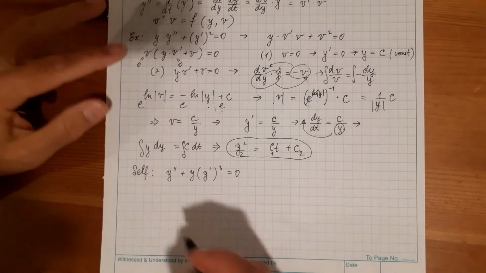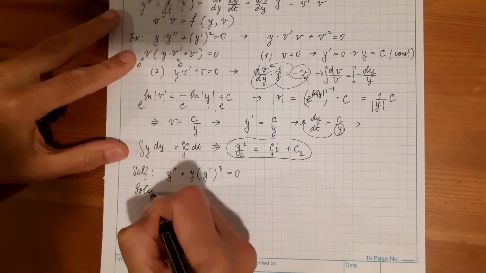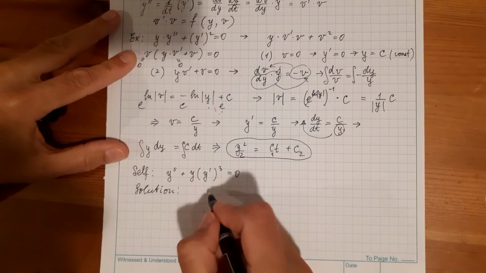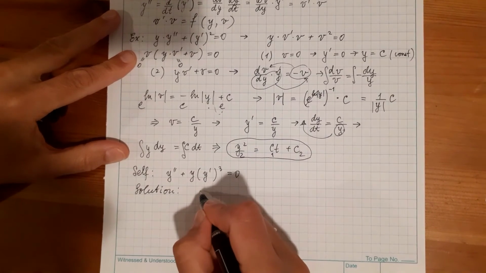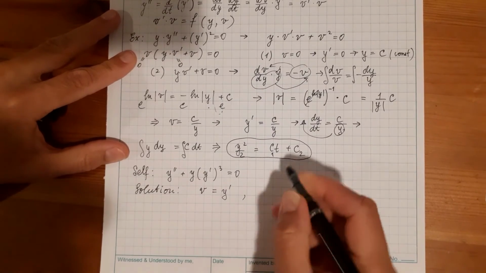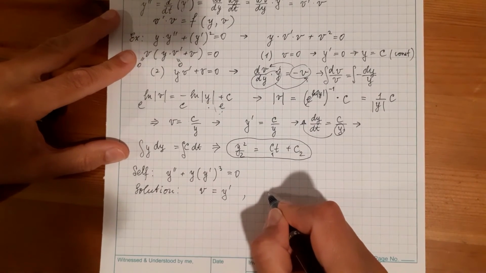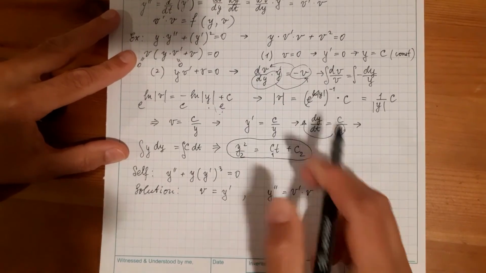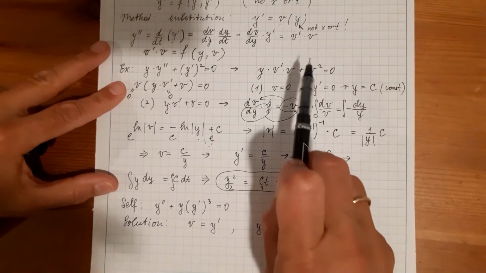Okay, 1, 2, 3, and I'm going to do the solution. Well, because x and t are missing, I'm going to make my substitution v equals y prime. And instead of the second derivative I'm going to substitute v prime v, right? Remember from, where is my top?